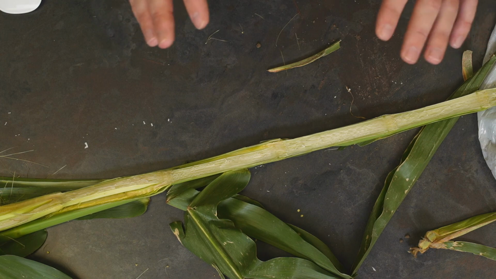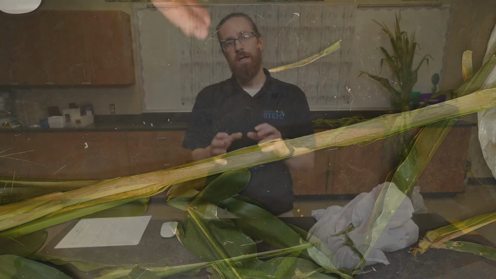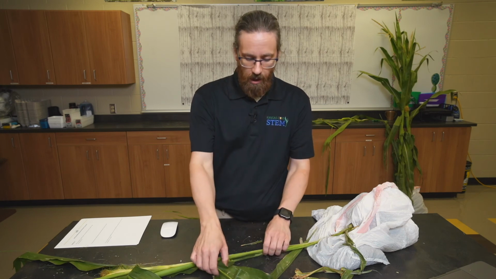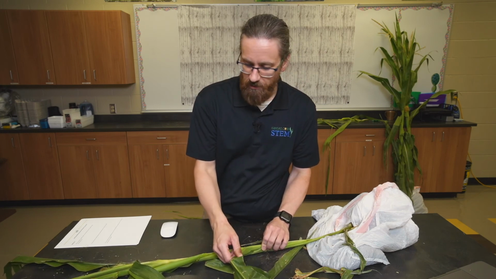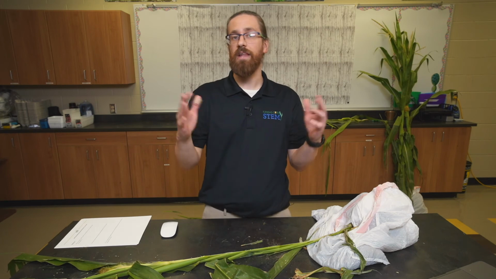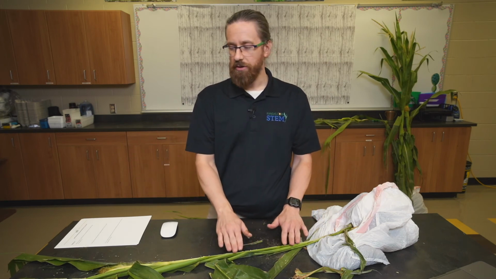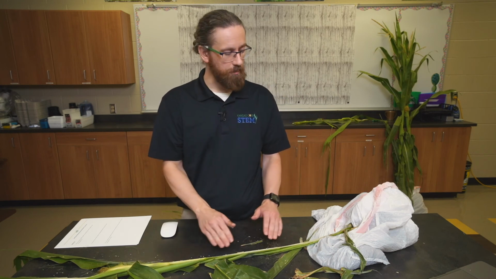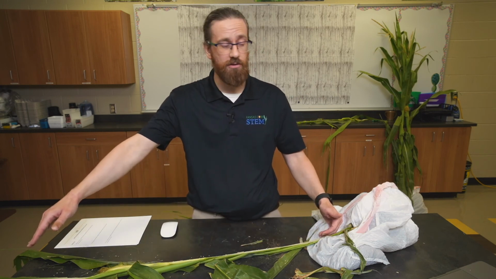Now remember, up until this point, we've been determining the growth stage of a corn plant by the leaf collar method, in which we look at the collars of leaves and count the number of leaves with collars, and that's the growth stage. But another really good way of determining the growth stage is by counting the nodes within the plant. So again, you have to dissect the plant to do this.